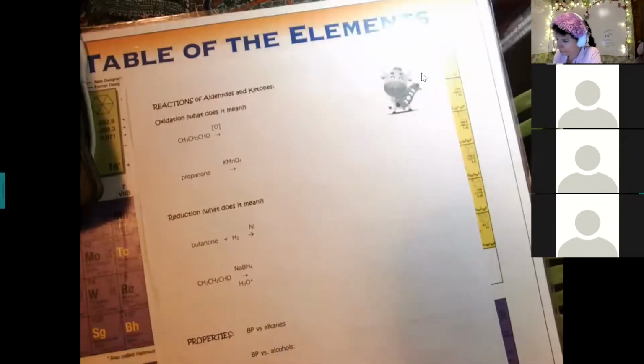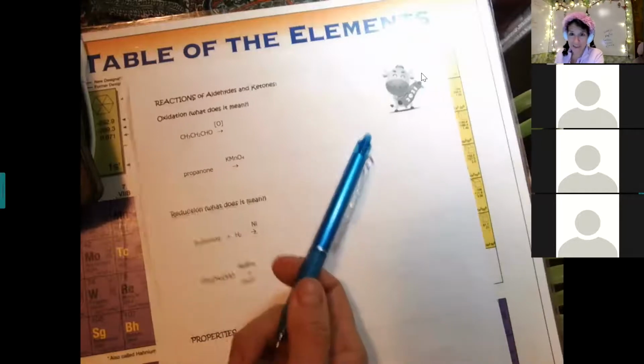And so, all right, reactions. It's the year of the redox. Tomorrow. I lost my redox. So there we go.